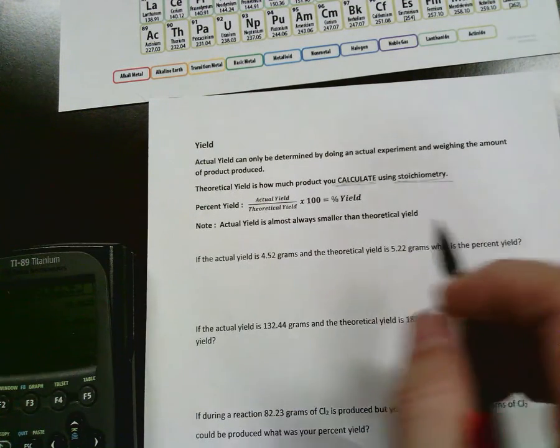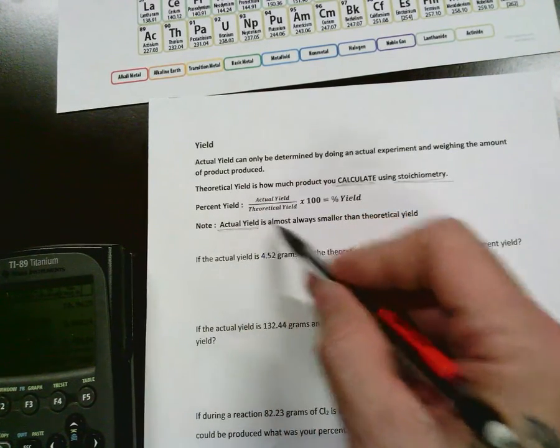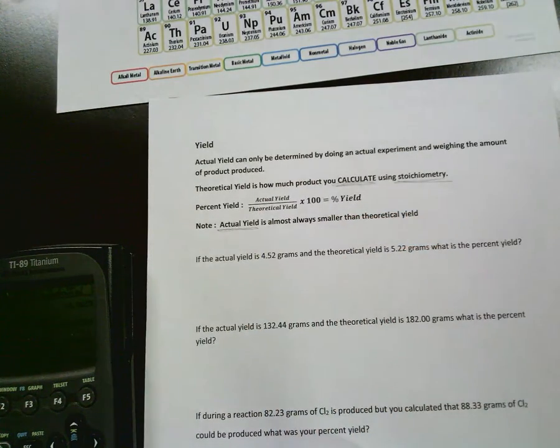Also remember this, it's worth noting that actual yield is almost always smaller than theoretical yield. Very few times are you going to get, usually you're making the wrong substance if you get an actual yield that is larger than your theoretical yield. You've made more than you calculated. That's nigh on impossible unless you've had some reaction going on the side that you didn't know was going.